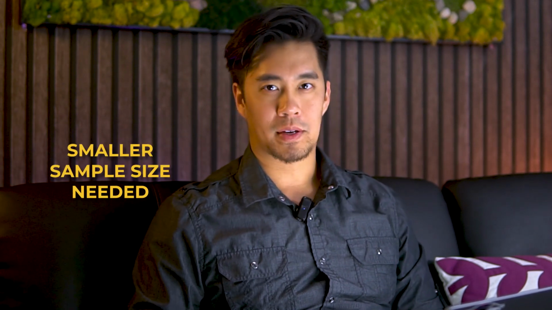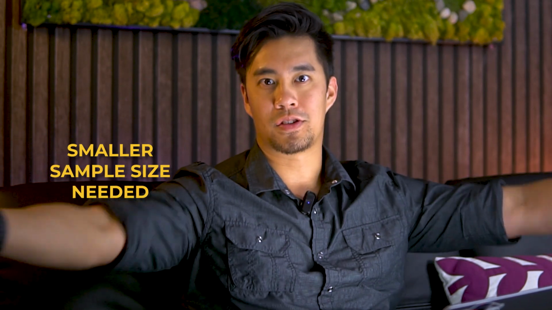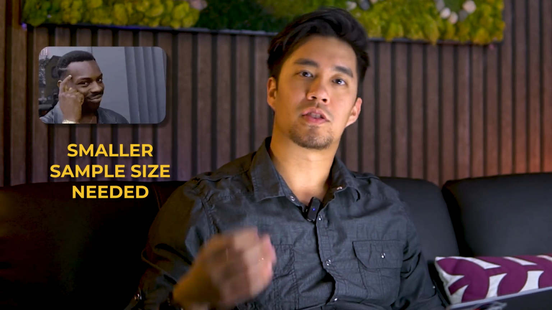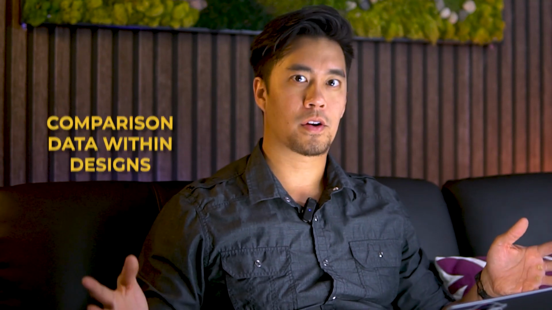Another pro is that you don't need as large of a sample size because they get to see all the conditions. Right? You don't have to pay more people to see the variations. You could just pay fewer people to see all the variations. Random noise is reduced. It's kind of related to individual differences. And finally, you can compare data within the designs.